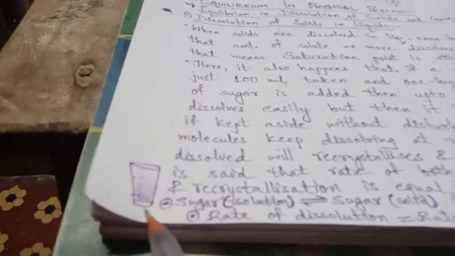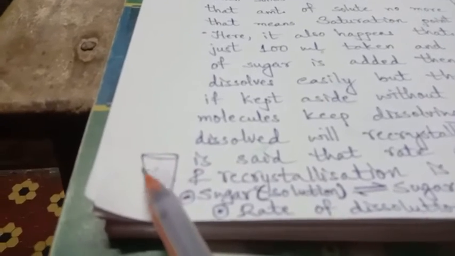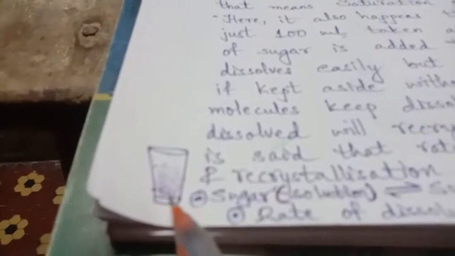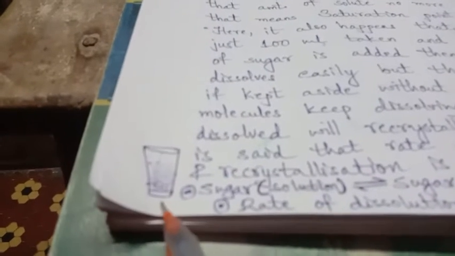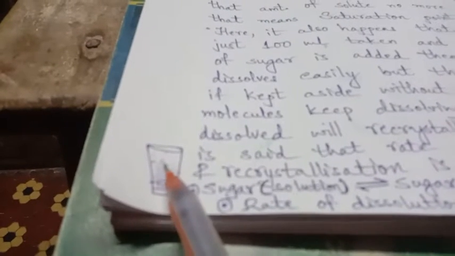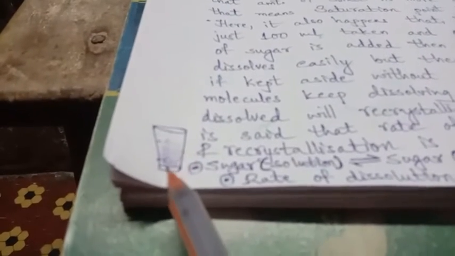See, I am saying like this: if the sugar is dissolved in the glass and the glass is kept undisturbed aside, this sugar slowly will start dissolving into the solvent. At the same time, the dissolved sugar from the solvent will start getting recrystallized back.